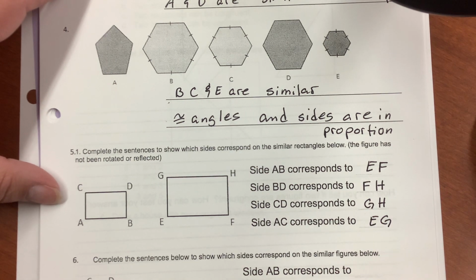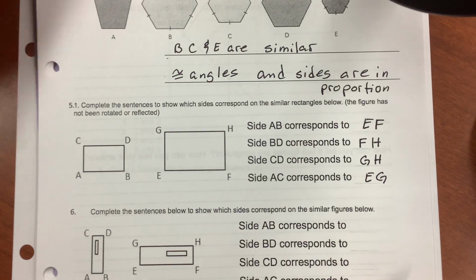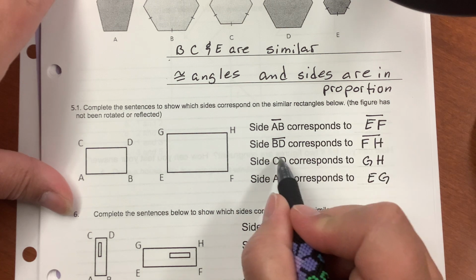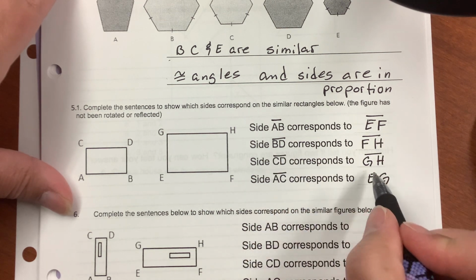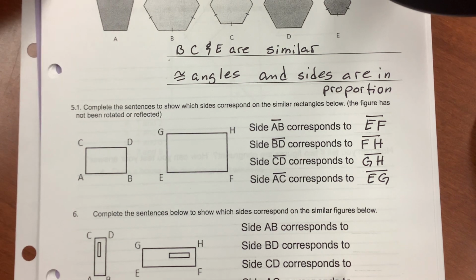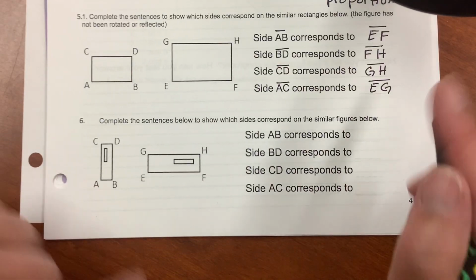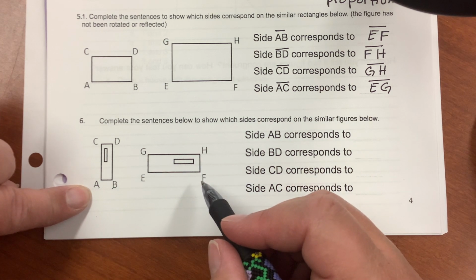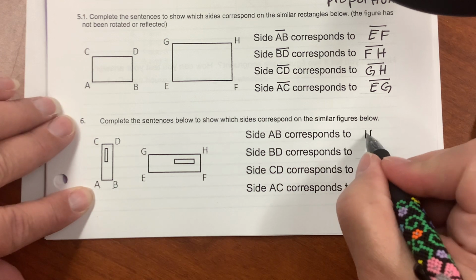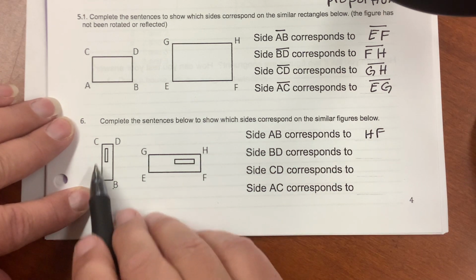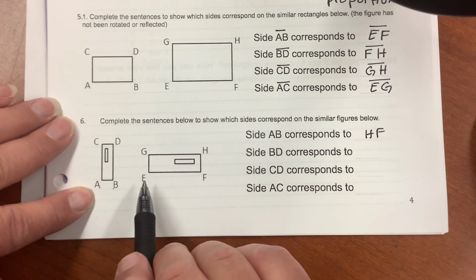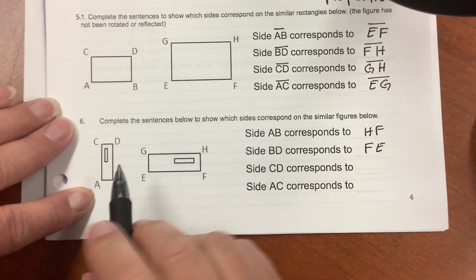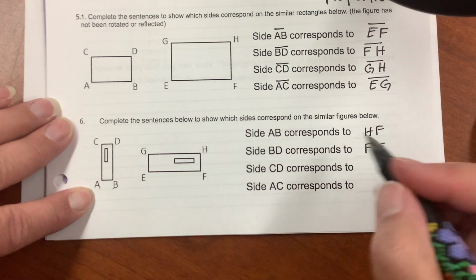All right. Now there's one thing I just wanted to mention before we finish up here. These are all supposed to have a line segment symbol above them because line segments correspond. Now down here, these line segments correspond also. A to B corresponds to H to F. And B to D corresponds to F to E. And CD corresponds to HF.